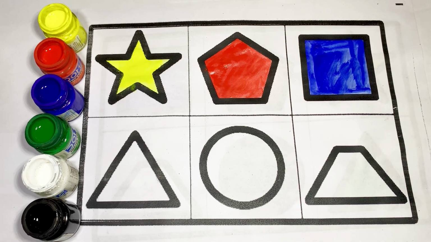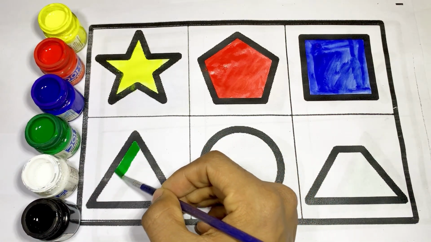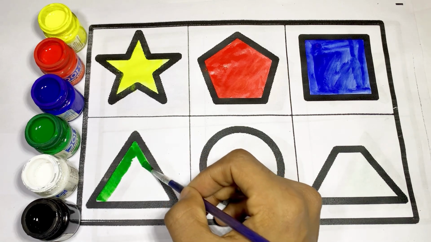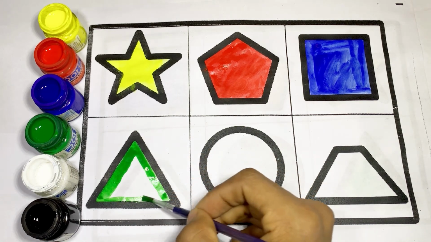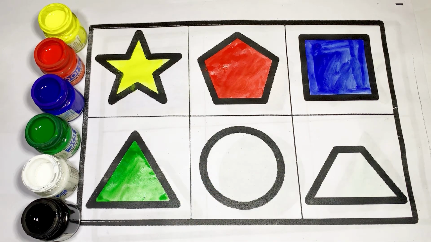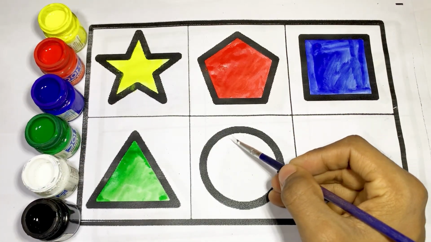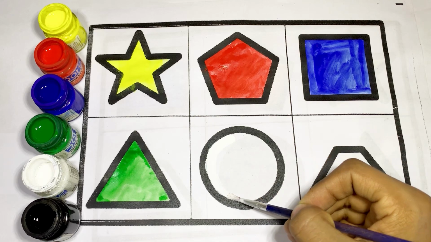It's like a triangle. The shape of triangle and use green color. It's like a circle. The shape of circle and use white color. The shape of circle.